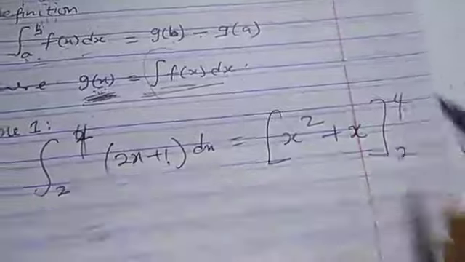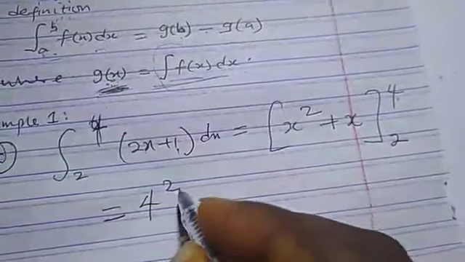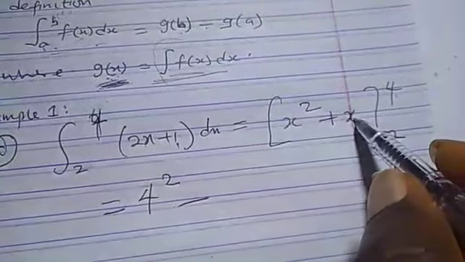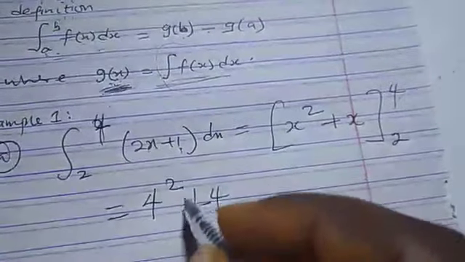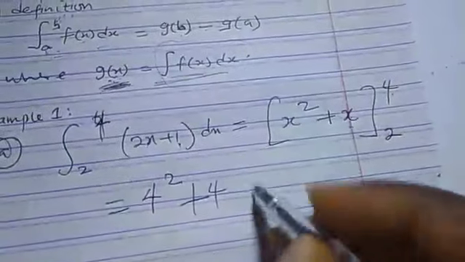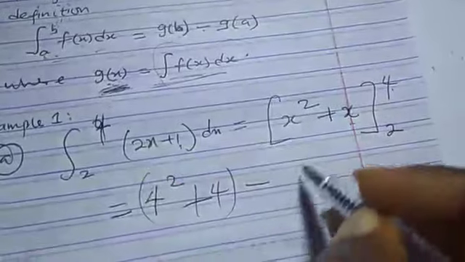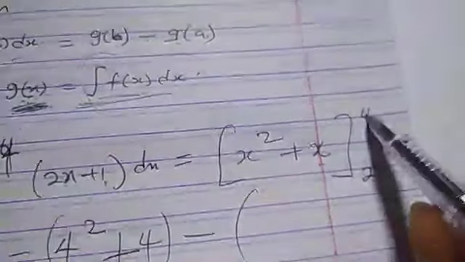What this now means is that anywhere I see s, I'll put 4. That will be 4 squared plus 4, minus, anywhere I see s, I'll put 2. Our b is the upper boundary and a is the lower boundary.